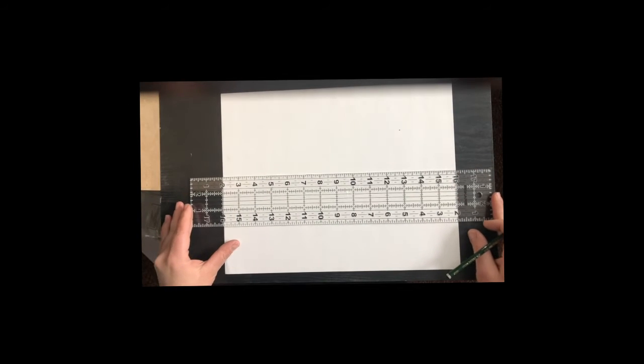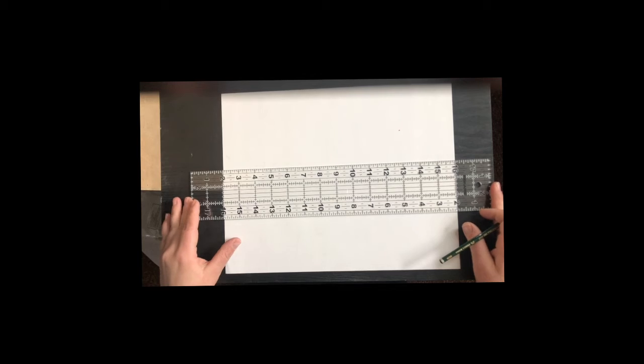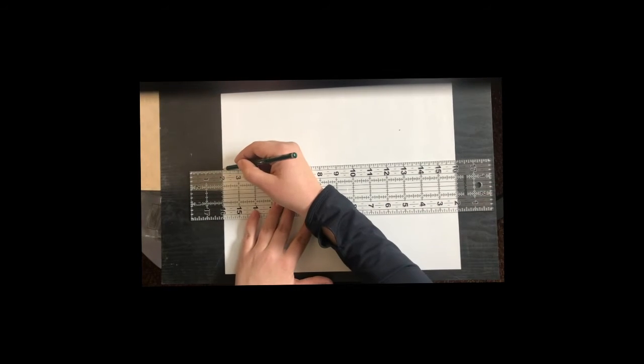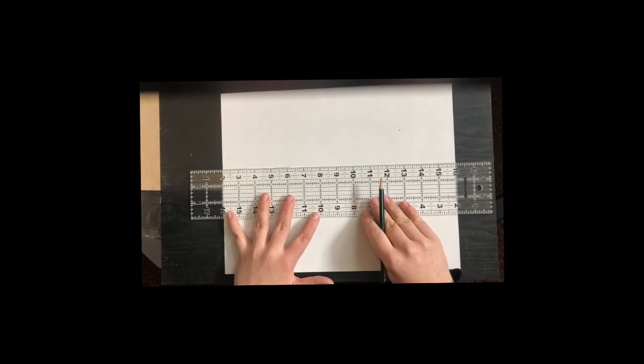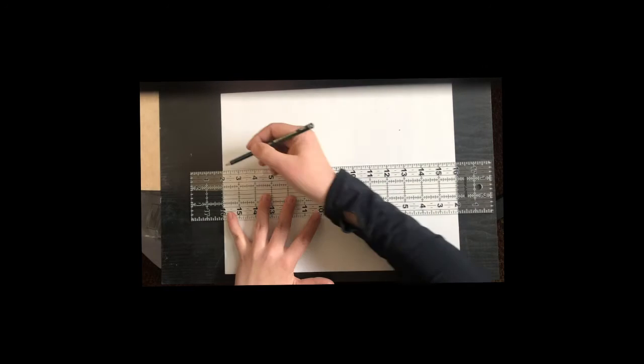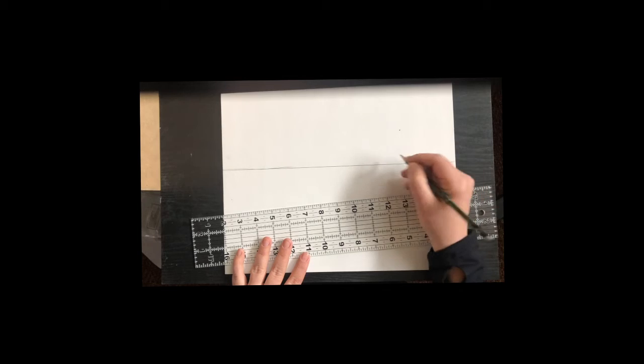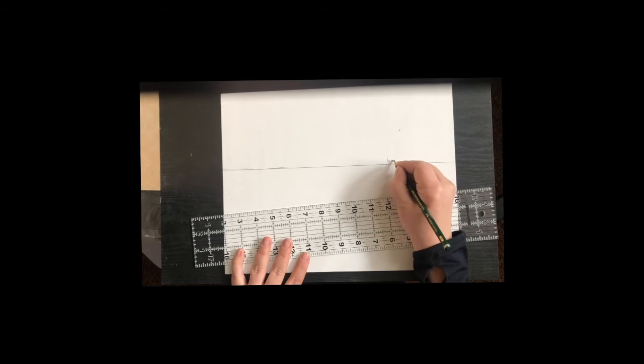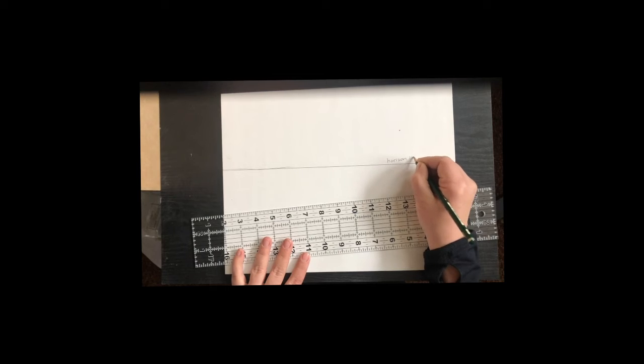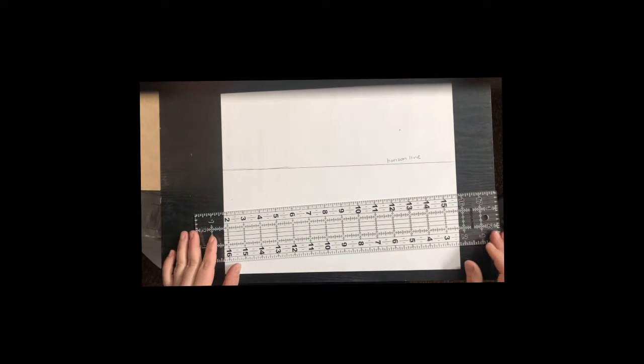Anyway, I'm going to draw my horizon line probably just about in the center for these purposes, but draw it where you wish. Oops. Let's try that again. That's why we need erasers. Okay, so this is your horizon line. I'm going to label it for the purposes of this demonstration. You do not need to if you don't want to, especially if this is going to be the one that you actually create for your final copy.